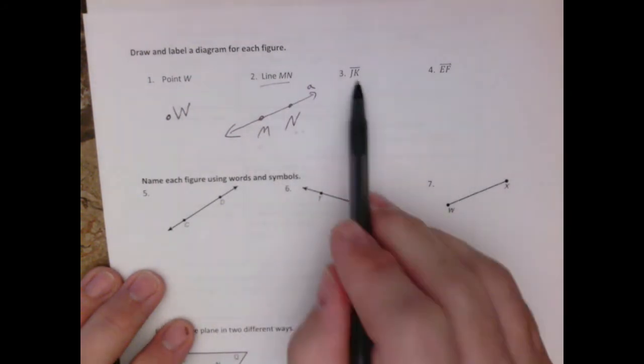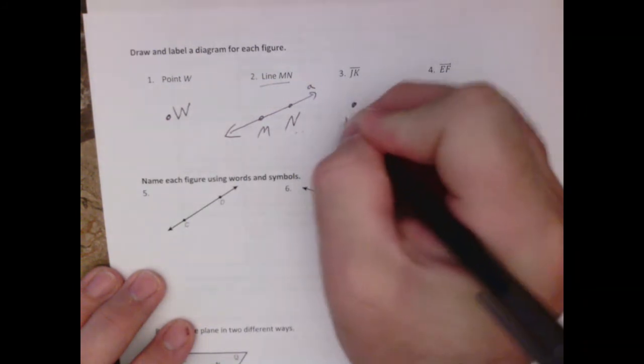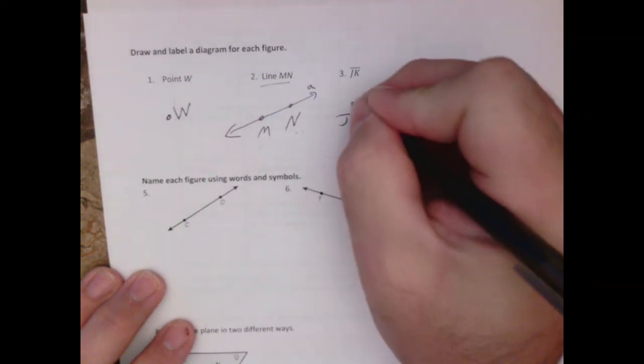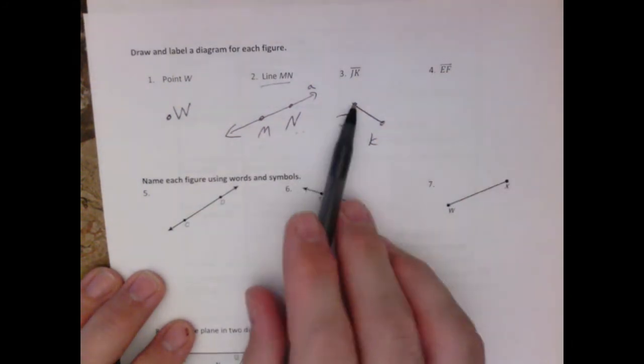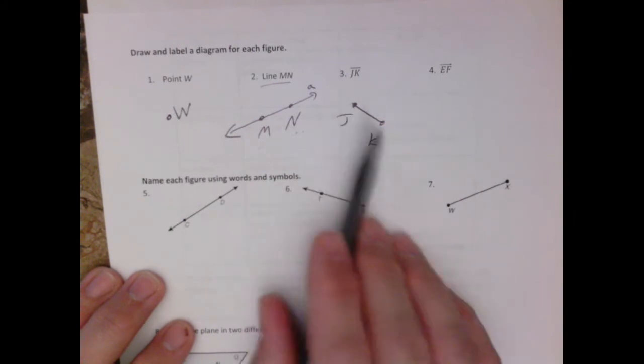All right, this looks like segment JK. So I'm going to make 2 points, J and K, and I'm going to go ahead and connect those two and just stop. No arrowheads whatsoever, just a starting point, an ending point. It's essentially 2 endpoints, and the order for those would not matter as well.